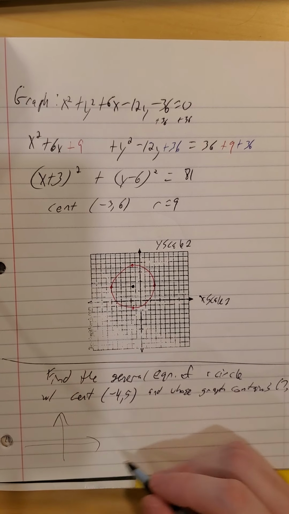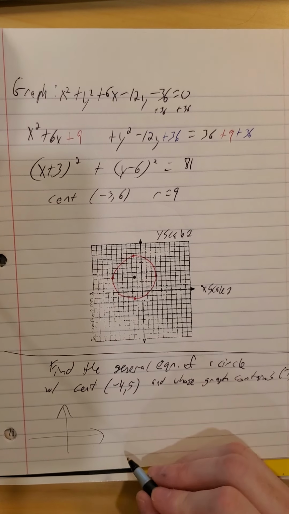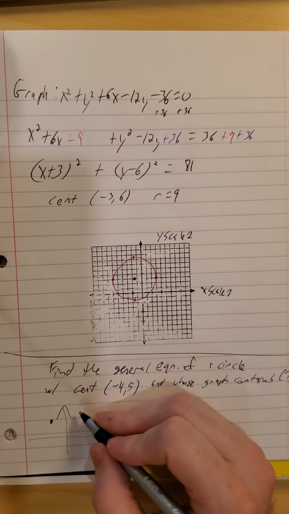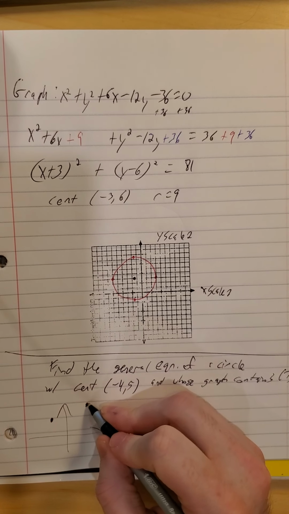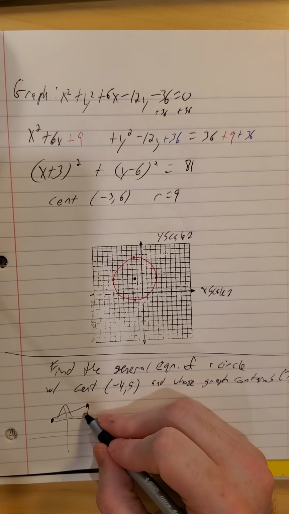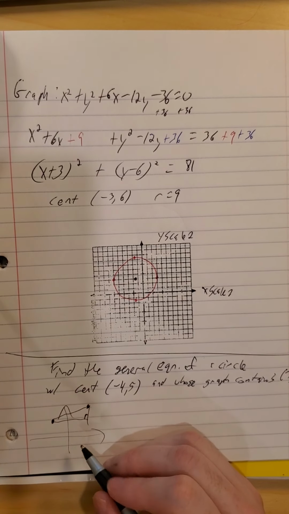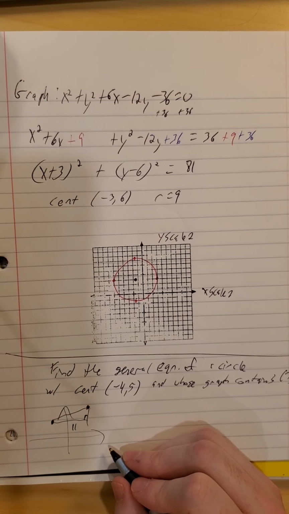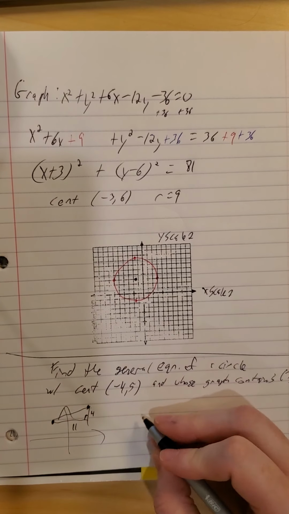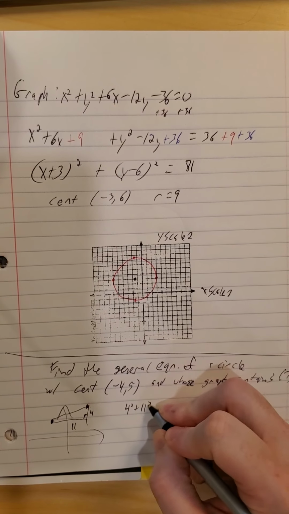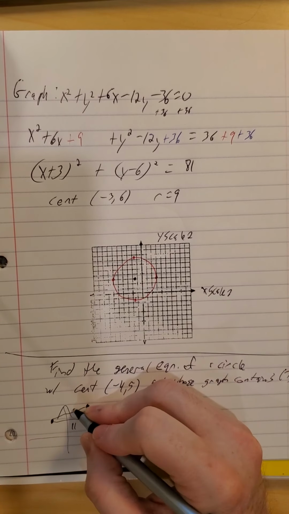So if we do just a very quick, rough sketch, so negative 4, positive 5, we're over here in Q2, 7, 9, we're in Q1, and we'll make our little triangle here. So from negative 4 to positive 7, that is 11 units. From 5 to 9 is 4 units. So 4 squared plus 11 squared equals r squared.